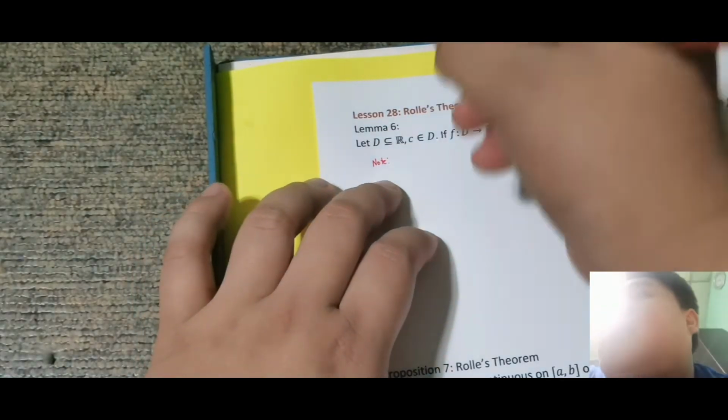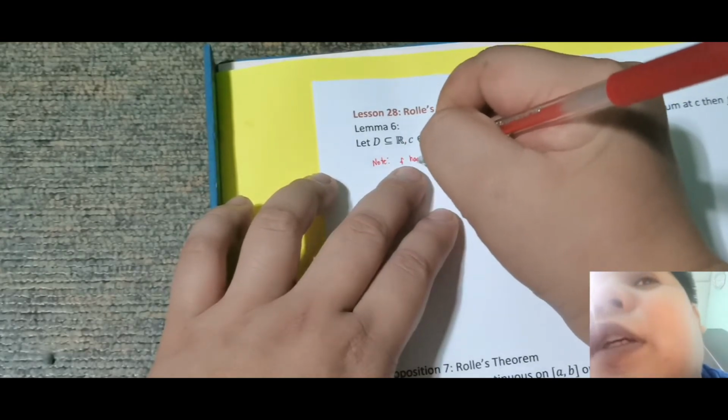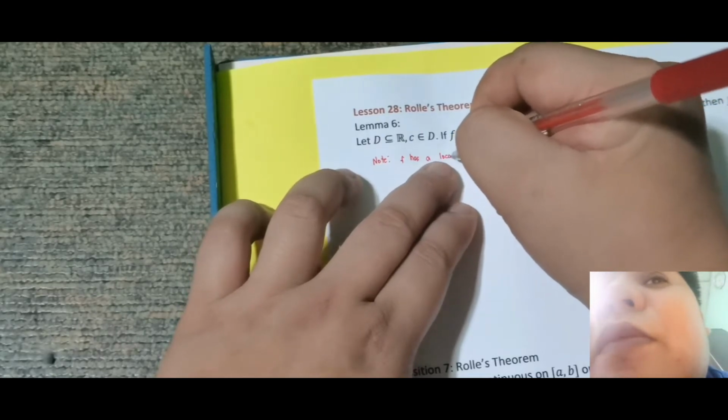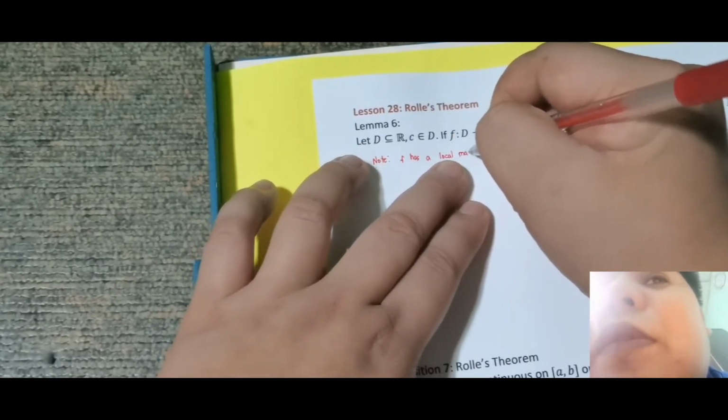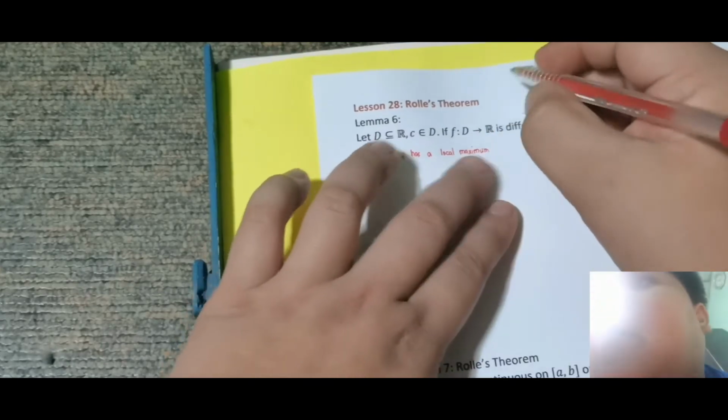Okay, so note that f has a local maximum at c.